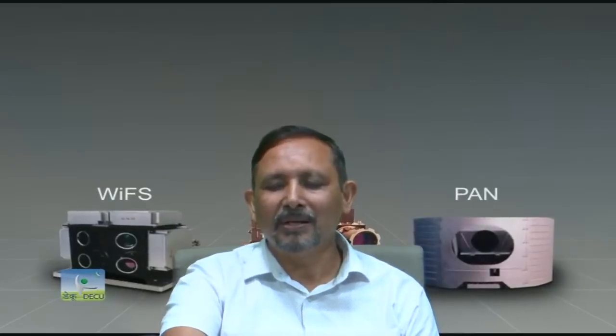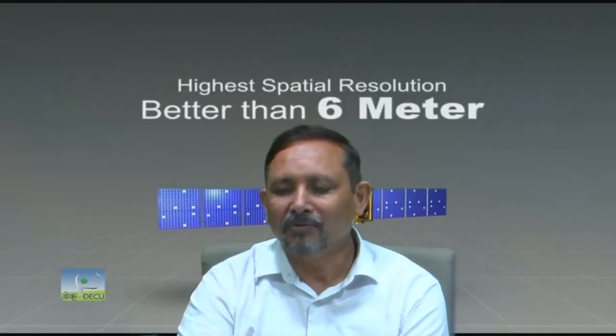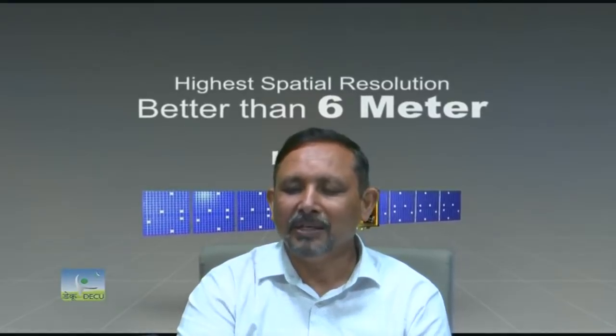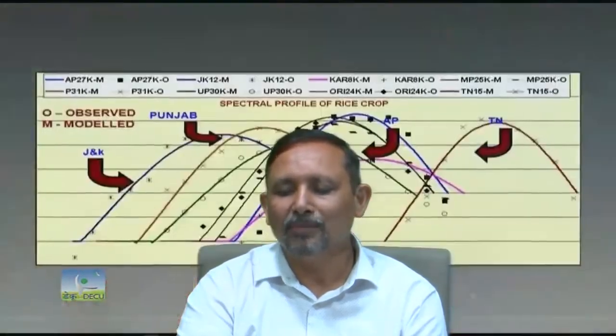So watershed management is a holistic approach where you are adopting various soil and water conservation techniques as well as enhancing agricultural crop yield production, as well as improving the livestock, providing pasture lands or grassland for livestock development.